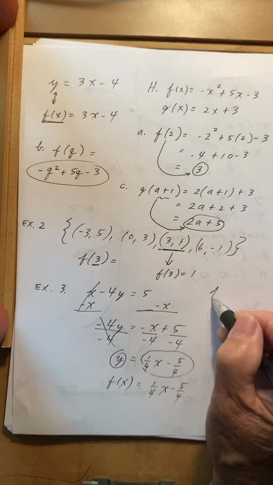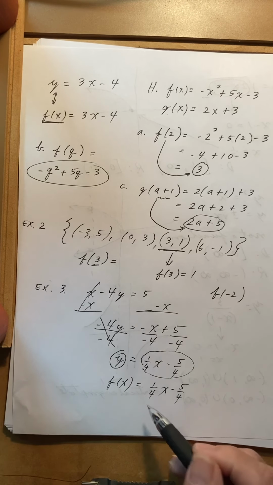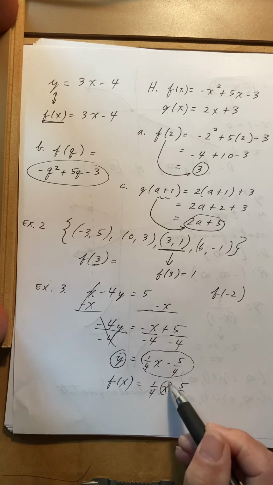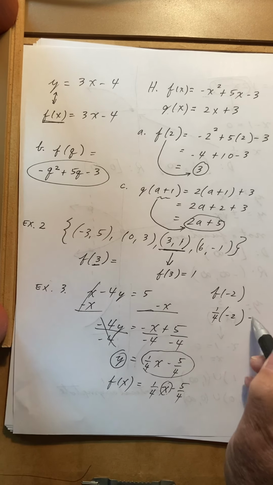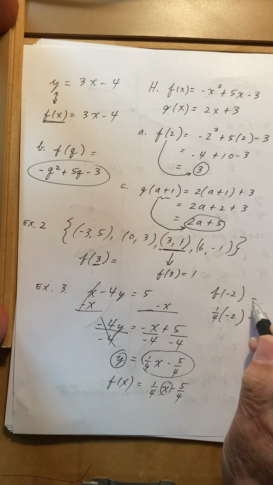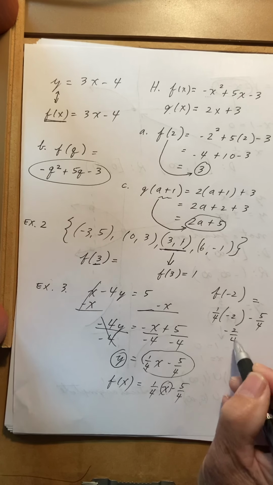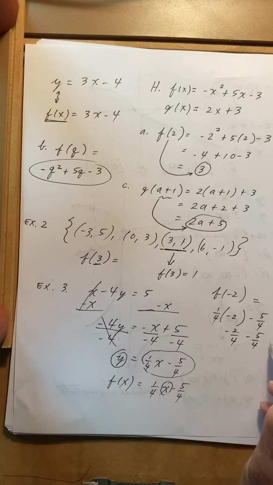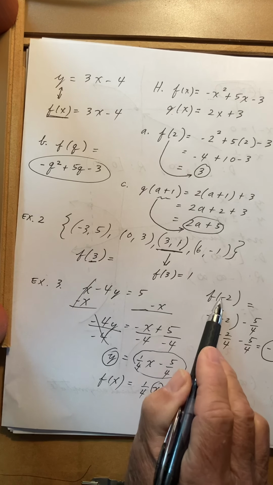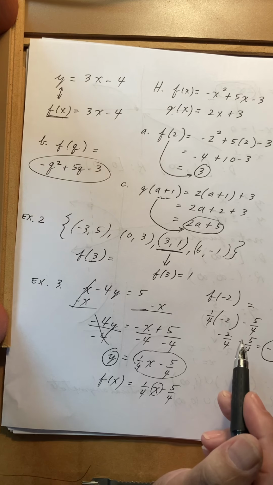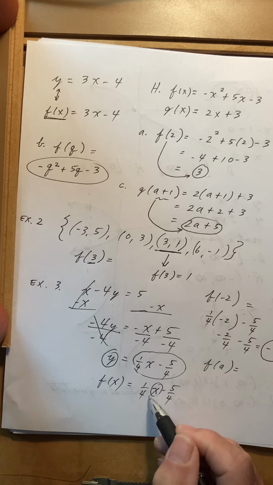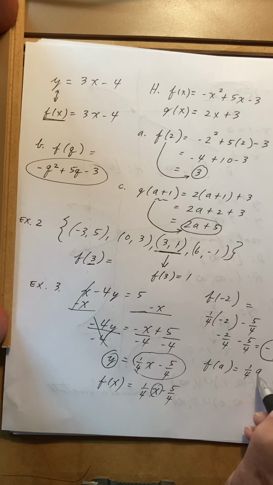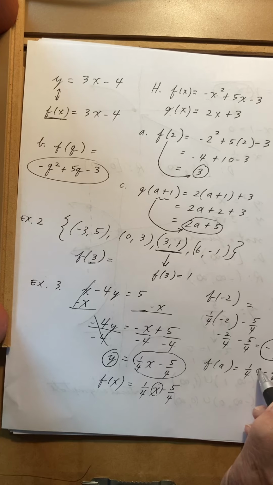Then we're going to find f of negative 2, which means we put a negative 2 in for this x. So that's going to be 1/4 times negative 2 minus 5/4. So that's negative 2/4 minus 5/4, which makes negative 7/4. So that's what f of negative 2 equals. And we can also do f of a, which means we put an a in for the x, so that's 1/4 a minus 5/4 instead of 1/4 x.